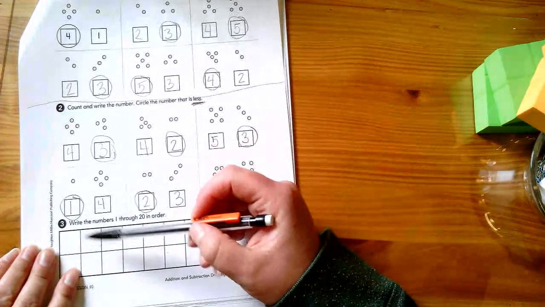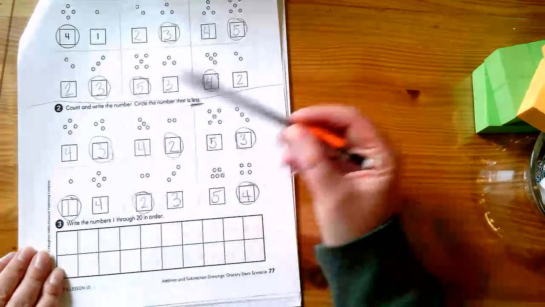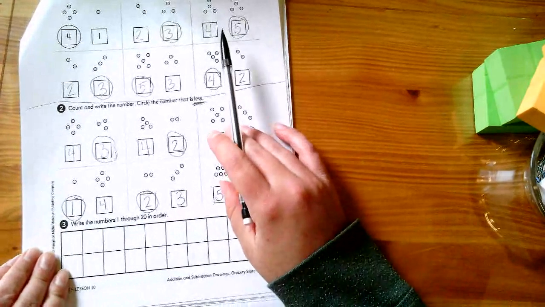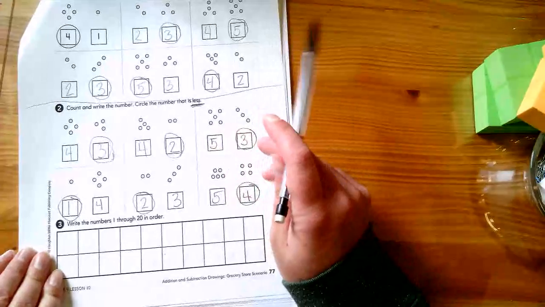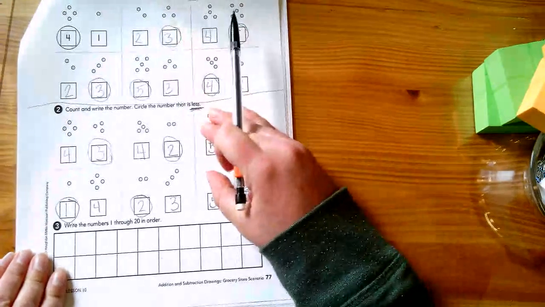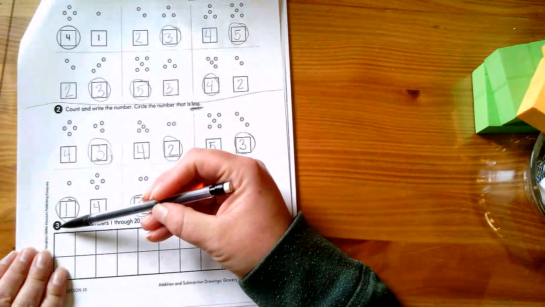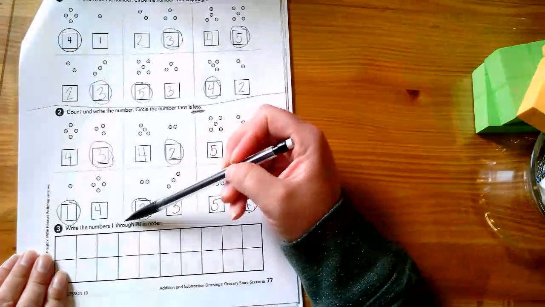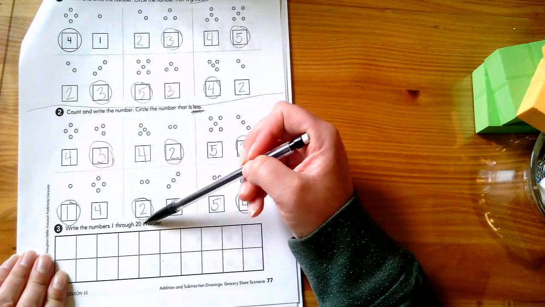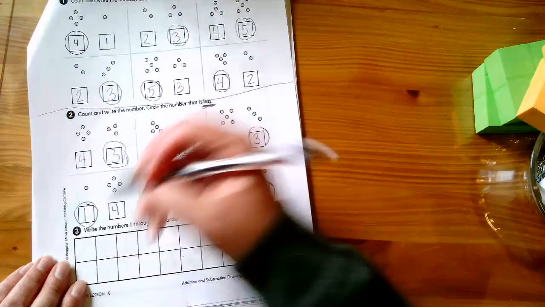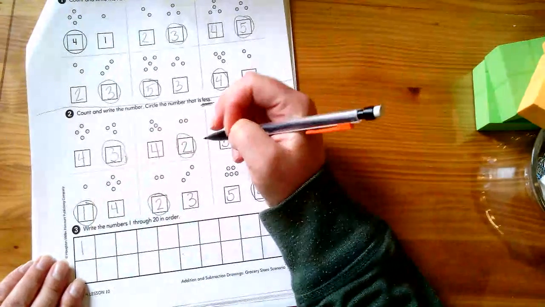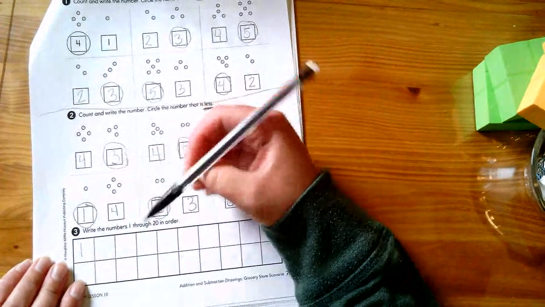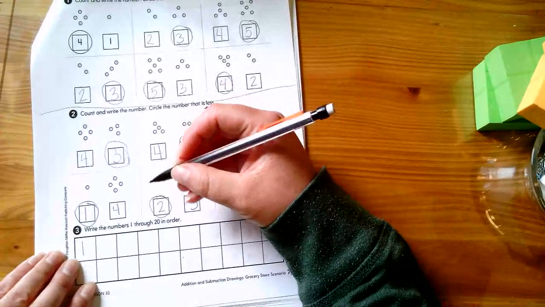All right, so here we're going to write the numbers, or for part 3. Sorry, I'm moving on too fast. Let me slow down. So now we did part 1 and part 2. Next, we're going to do part 3. Write the numbers 1 through 20 in order. 1. You can do it along with me, or you can pause it and then count, however you want. But I'm going to write them so you can see me write them.